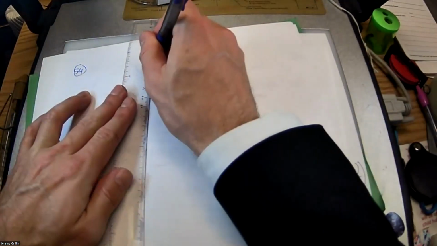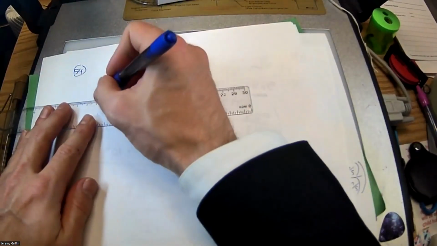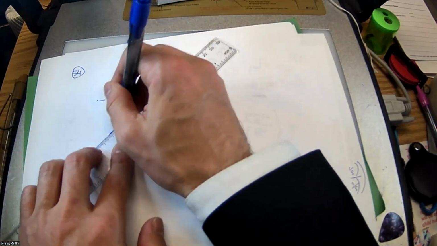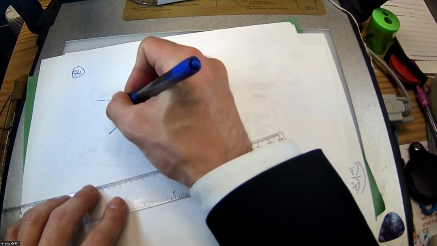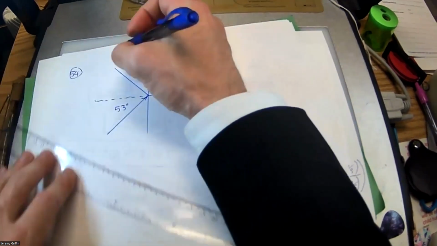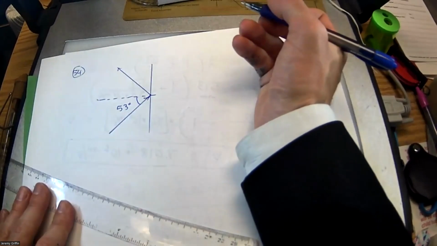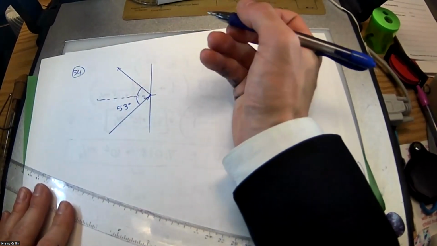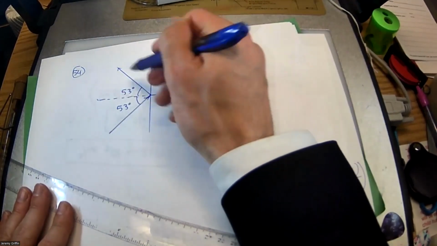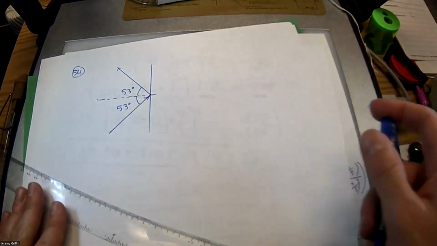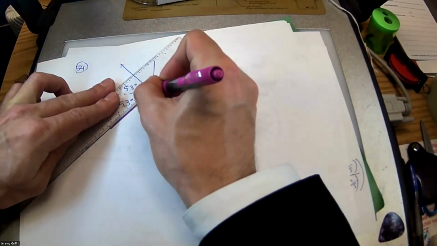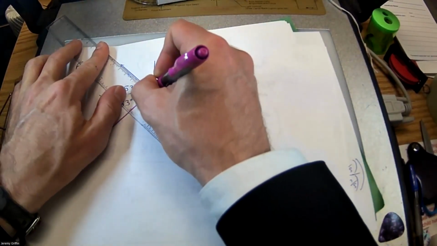Mirror, normal line, 53-degree angle from the normal right here, 53 degrees. Then it bounces. Guys, if that's 53 degrees, then what's that angle right there? 53 degrees. That's the law of reflection, right? There's your light ray. I should have changed the color with that. There you go.